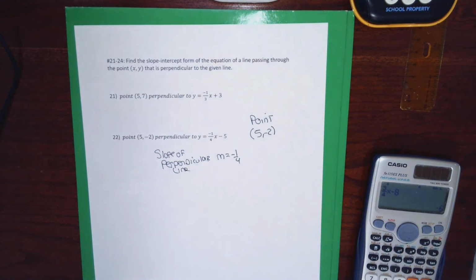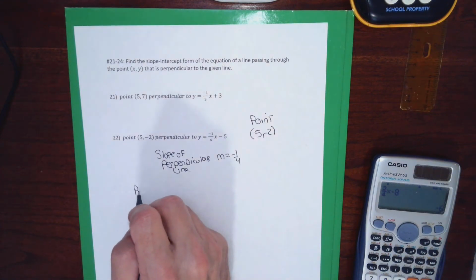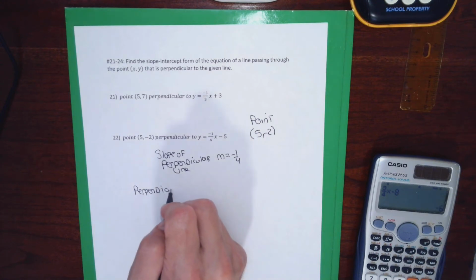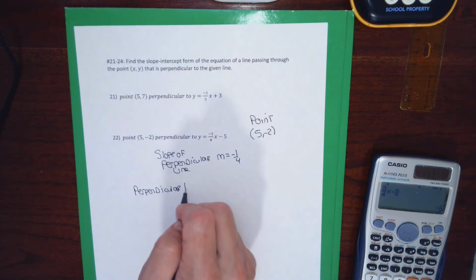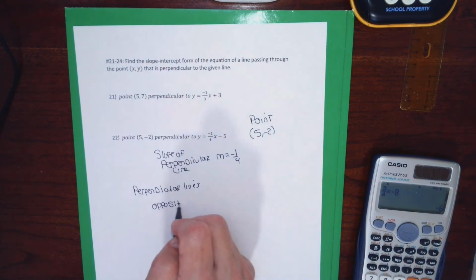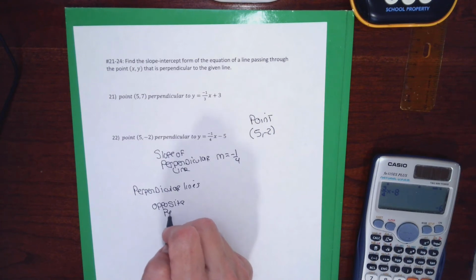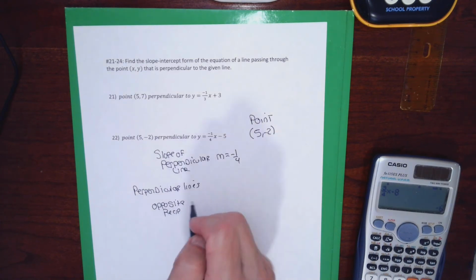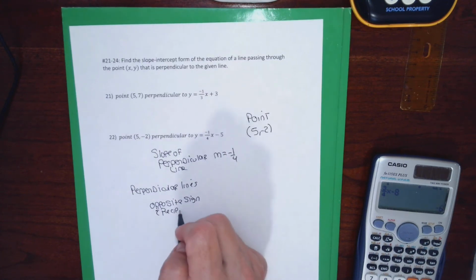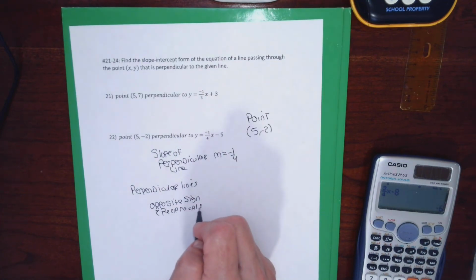That's not the slope of my line, because perpendicular lines have slopes that have opposite signs and the reciprocals.